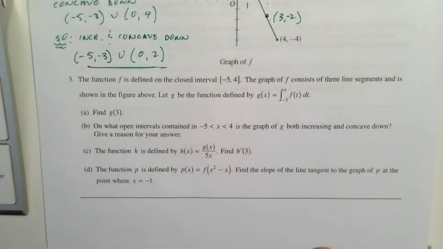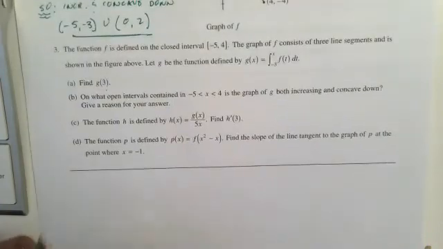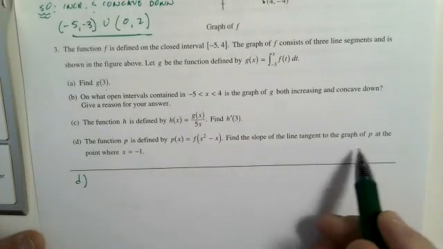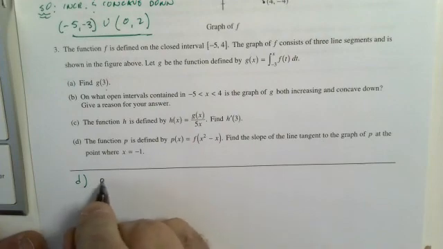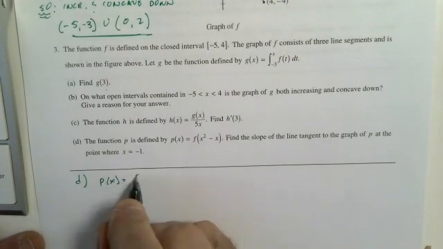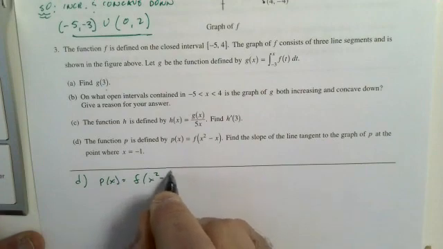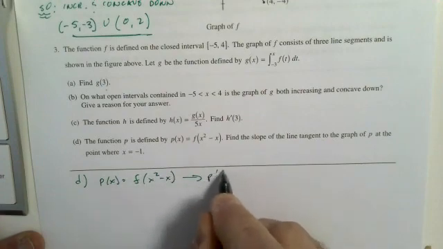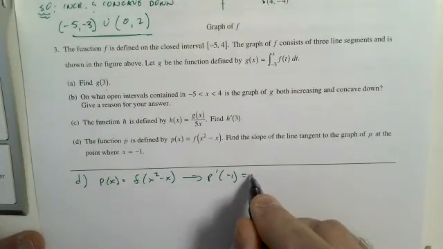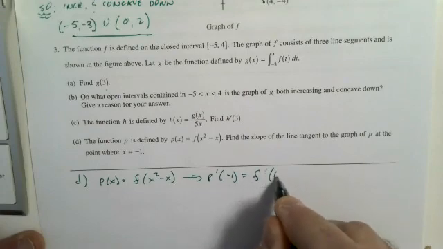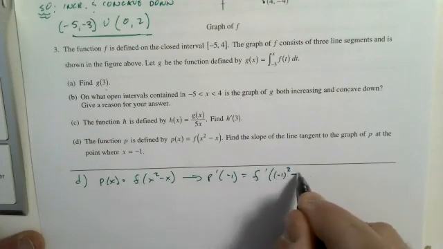Function P is defined by P of x equals f of x squared minus x. Find the slope of the line tangent to the graph of P at the point where x equals -1. So I want P of x equals f of x squared minus x. P prime of -1 equals f prime of -1 squared minus -1.